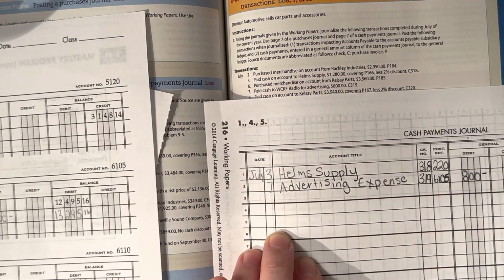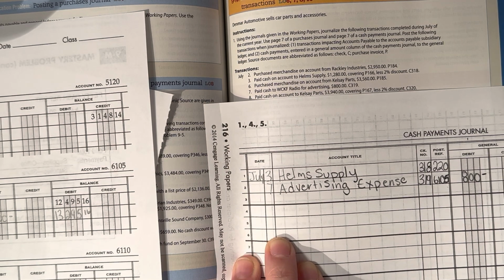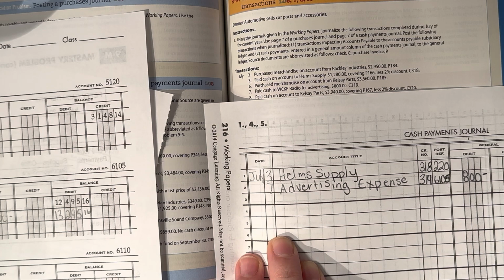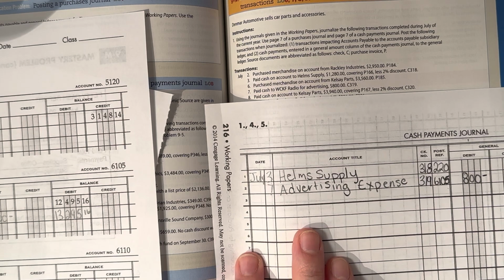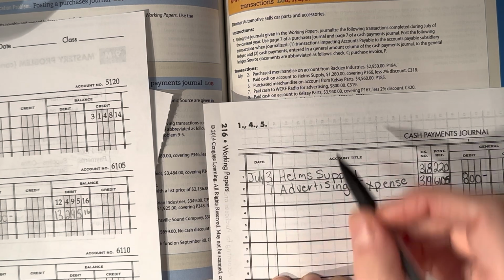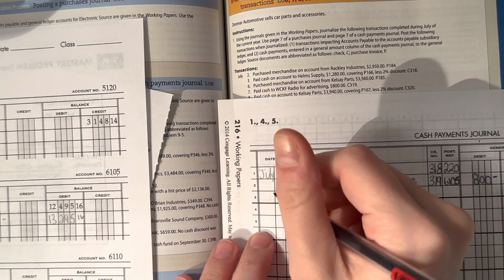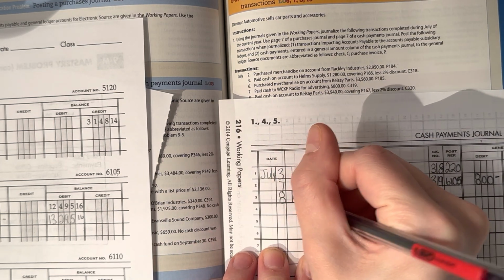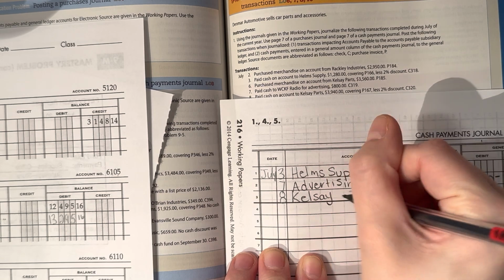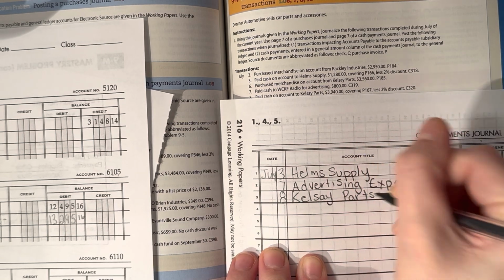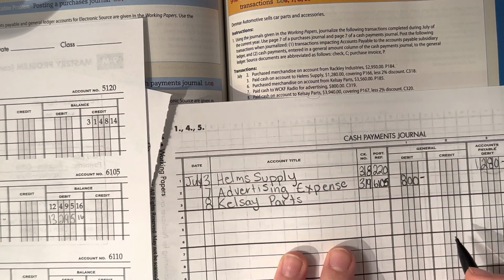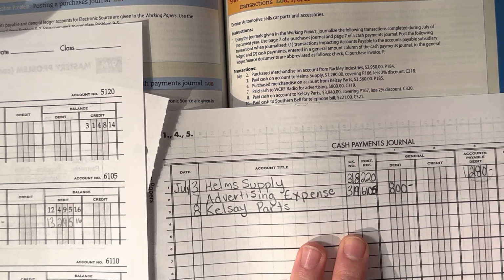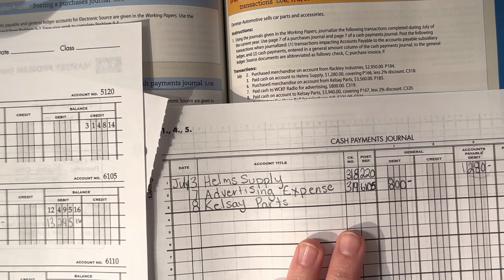Paid cash on account to Kelsey Parts, 3,940, covering P167 less a 2% discount. This is basically just repeating what we did above here. So I'm going to put the date. I'm going to put an 8. It's Kelsey Parts. I would figure out the discount by taking this number times the 2% discount. But I already know that the full amount will be subtracted out of my accounts payable.